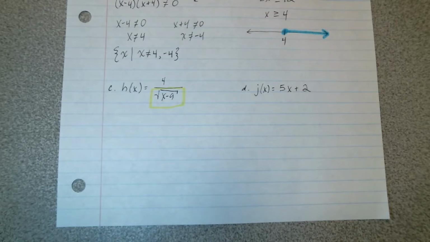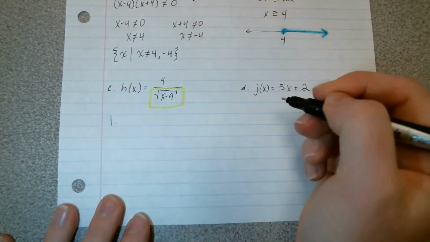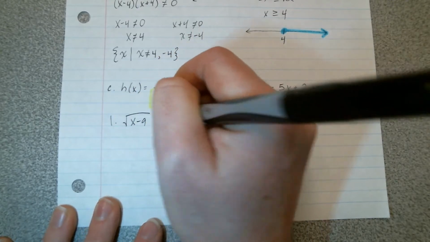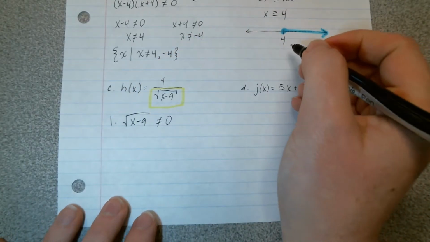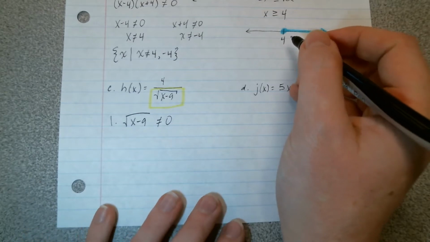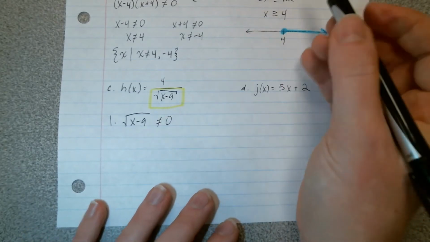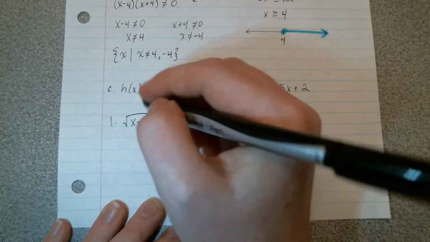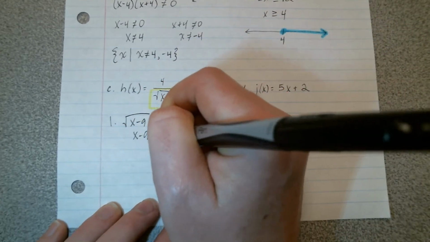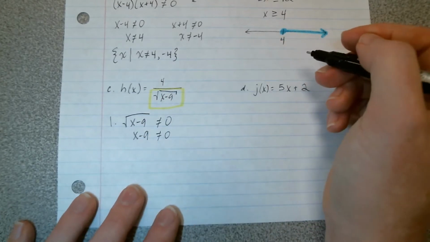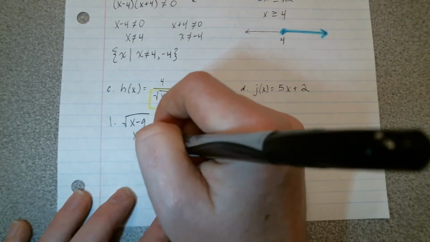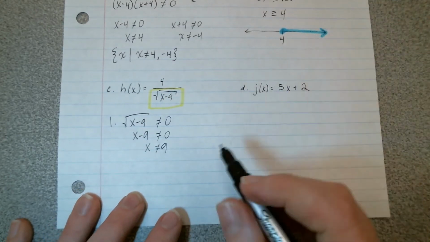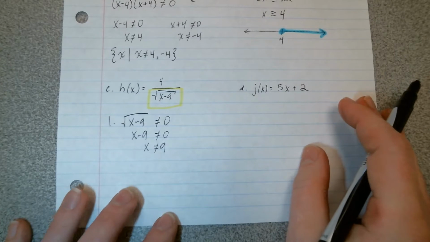So first and foremost, that denominator cannot be 0. So I take the denominator exactly as is. It's got this square root quantity, right? What's the square root of 0? 0. So essentially, x minus 9 can't be 0. So I'll add 9 to both sides, and we see that x cannot be 9. So I already know that I have one x value that's not allowed.